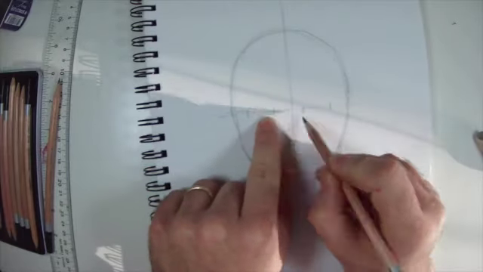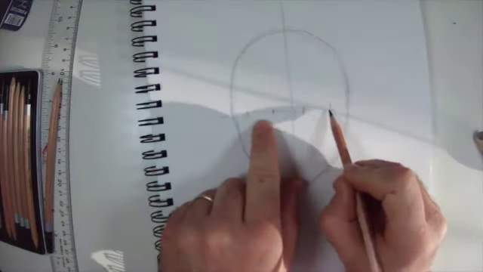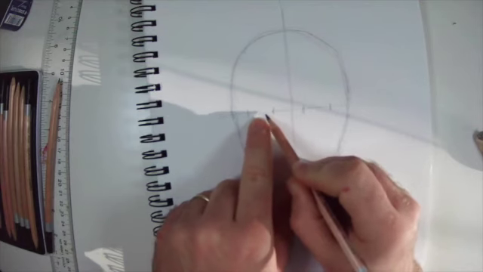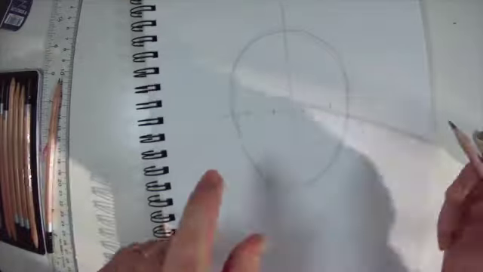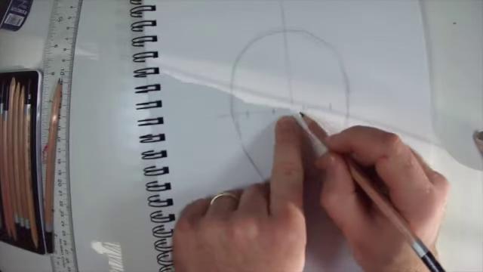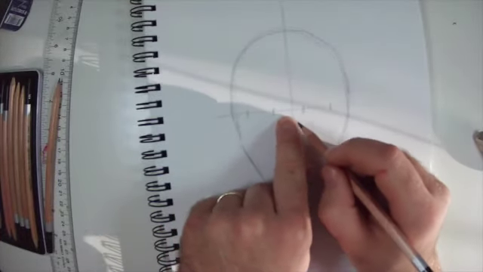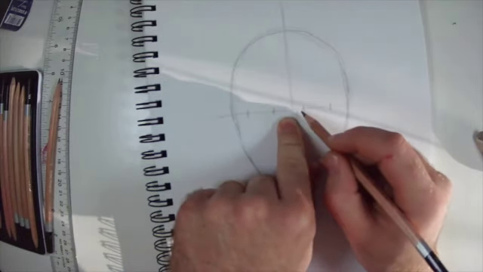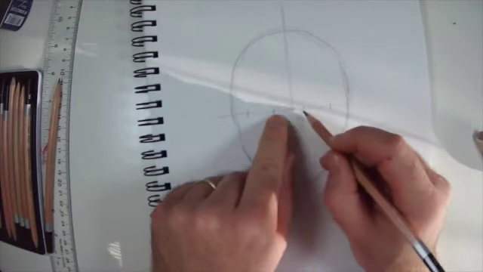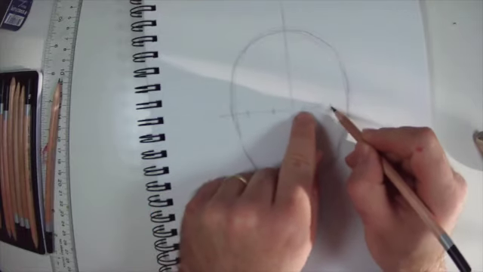And fairly consistent. This space here should be close to the same space over here, the space in between. We often will say, especially from that white idealist perspective, that the spacing between the eyeballs is the same as one eyeball.